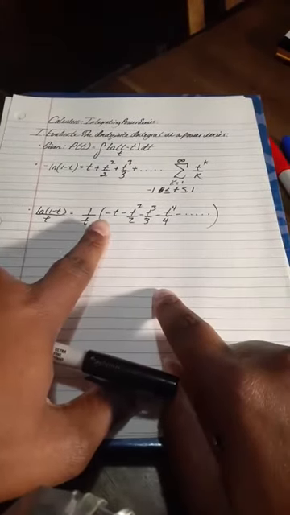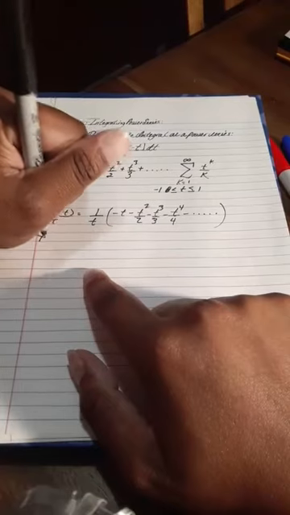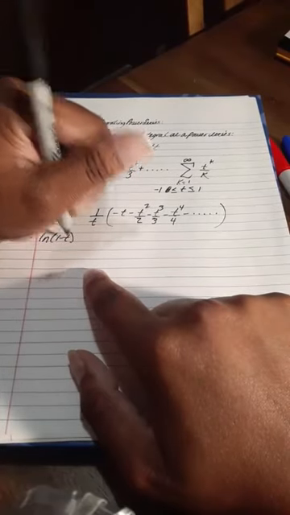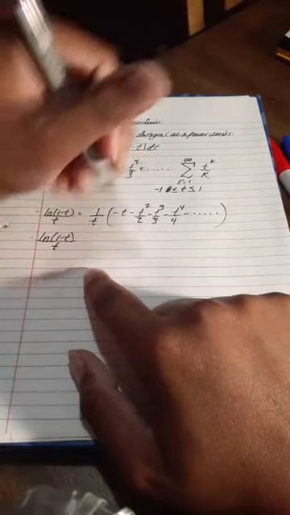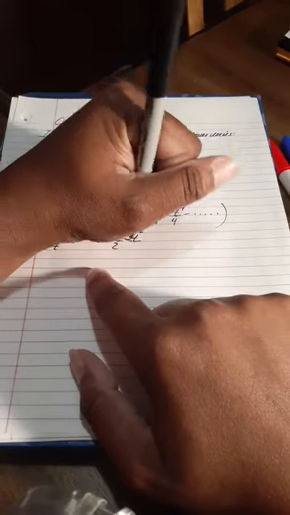Now, let's go ahead and distribute in this t. If I distribute it in, we'll get ln of 1 minus t all over t equals -1 minus t over 2 minus t squared over 3 minus t to the 3rd over 4, and you would basically keep going.